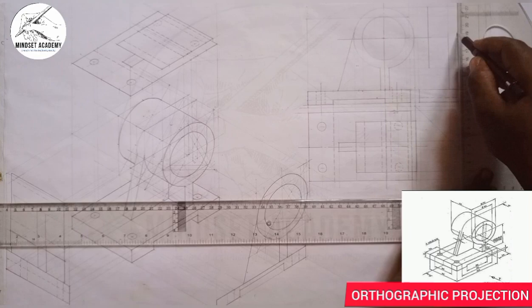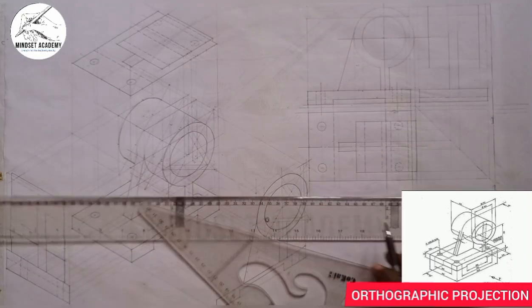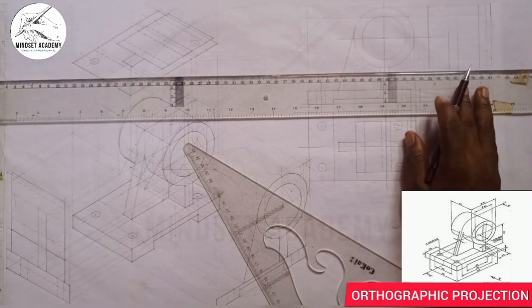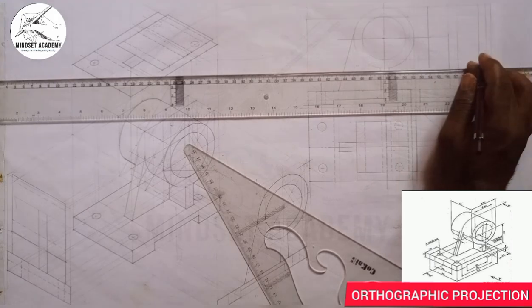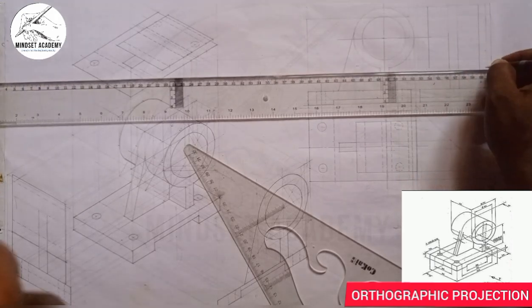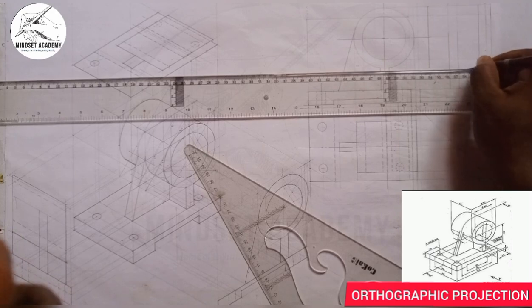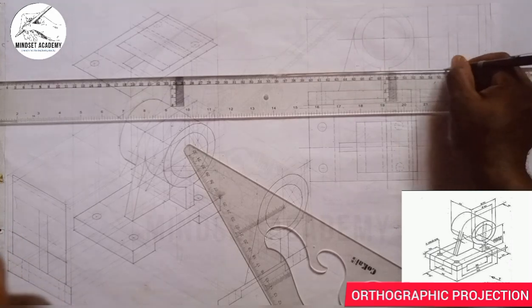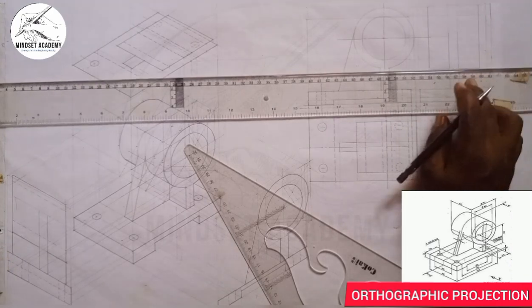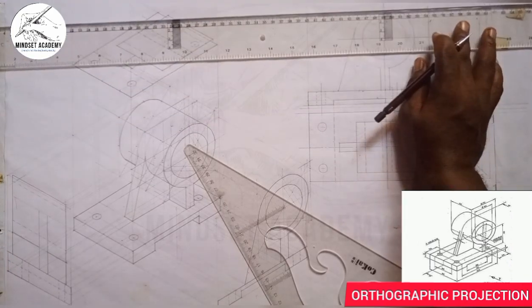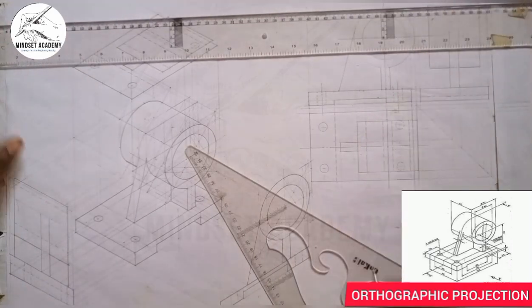And from this point straight down. Okay. I'll close it up here. Now close it up too. Right.